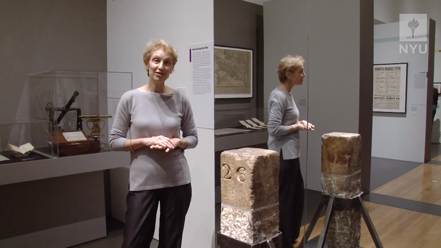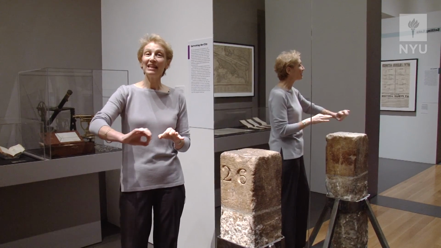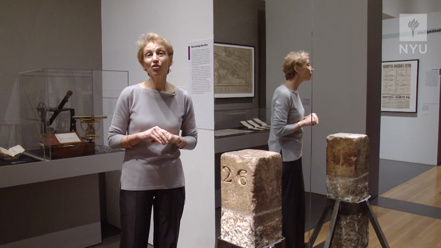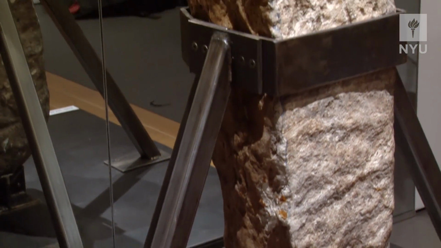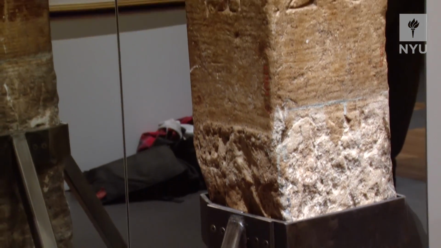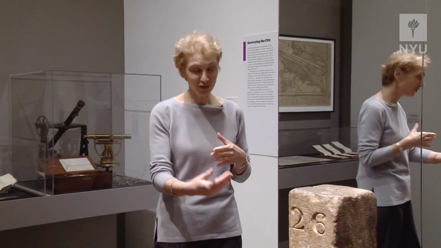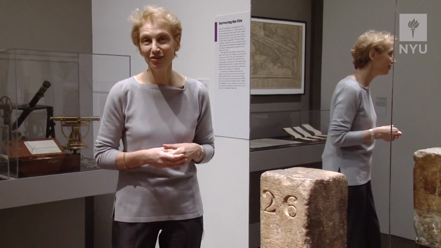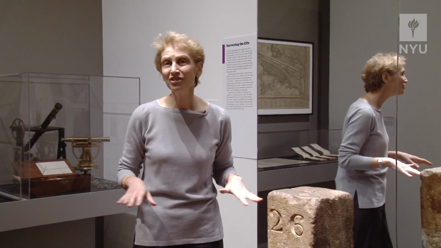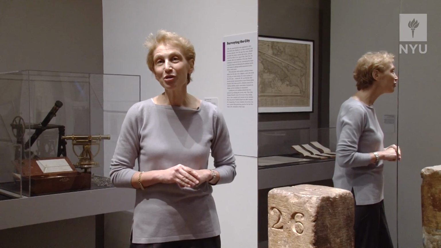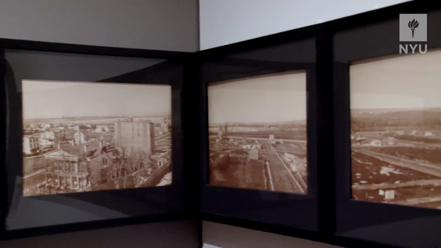A team of surveyors went out onto the island and indicated where the crossings of the streets and avenues would be located with these hard-to-remove marble monuments. And at each intersection, the name of the avenue and cross street was inscribed, as you can see with 26th Street here, and on the side facing me is 4th Avenue. So there were originally hundreds of these marble monuments marking the corners of the grid.